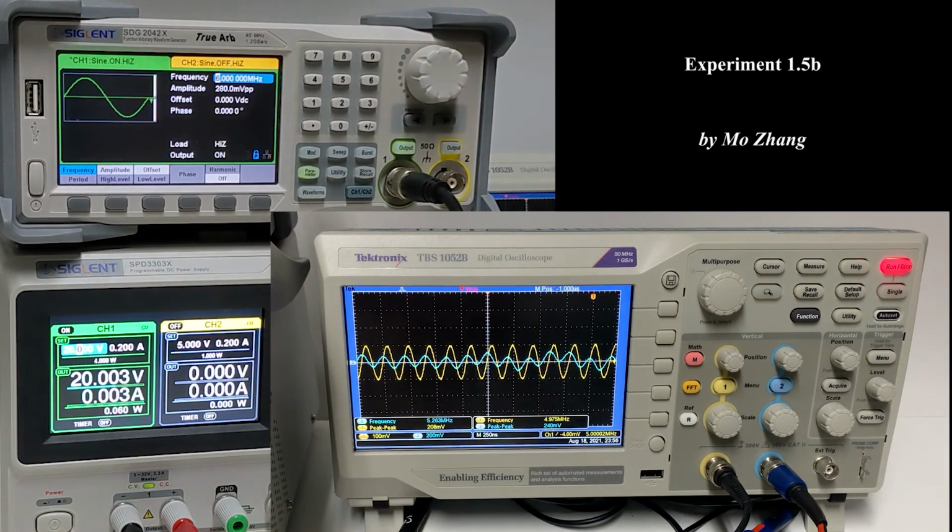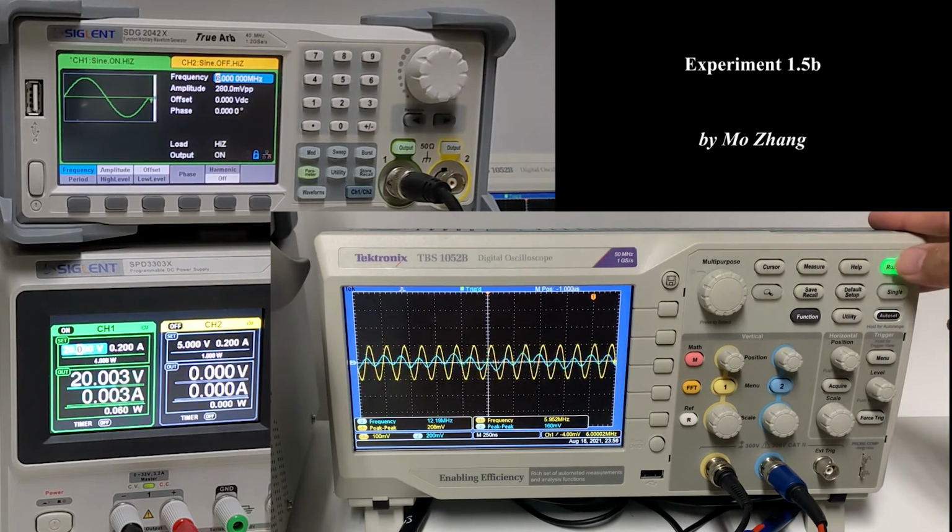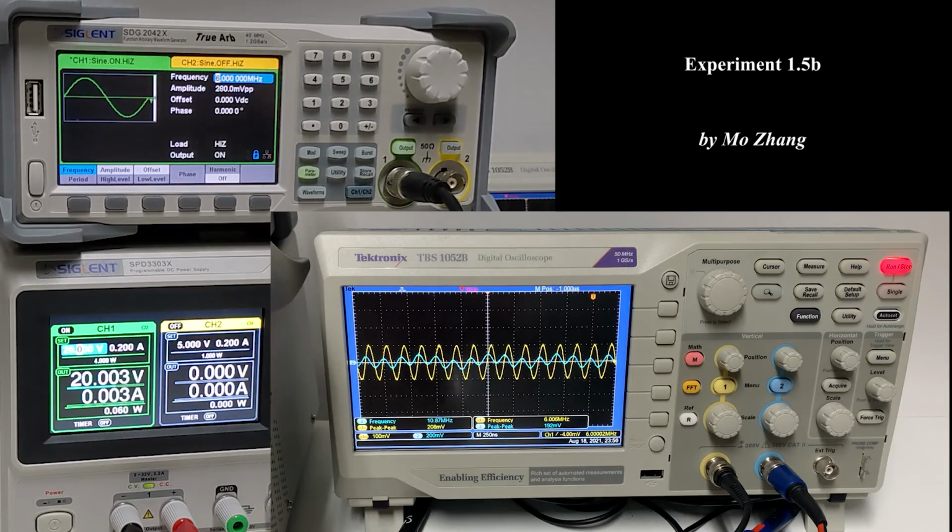Here we have 6 megahertz. Let's try a different number. So for 6 megahertz, the input is 208 millivolt and the output is 192 millivolt. 7 megahertz.